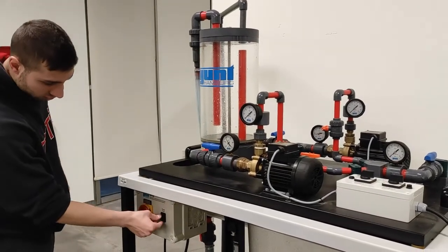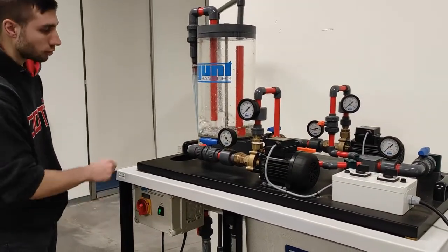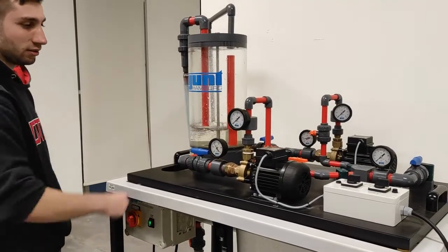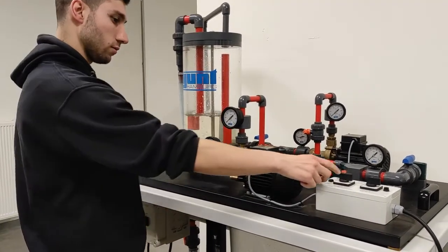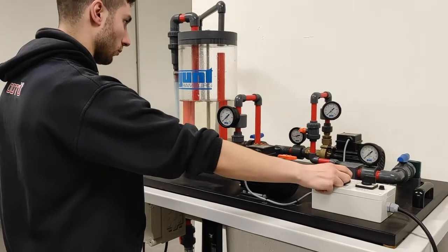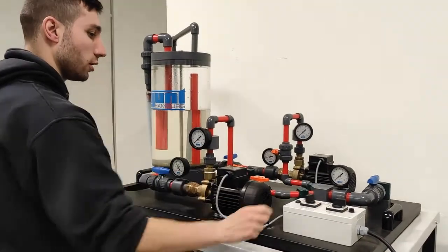Now let me switch on. You see water level is increasing. Now I will turn on the pump 1.